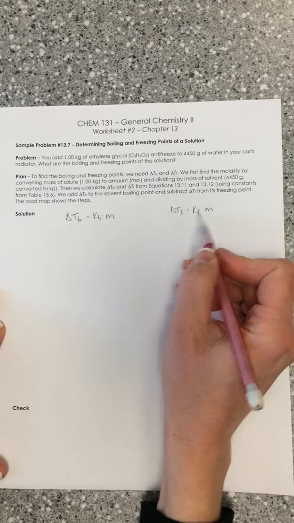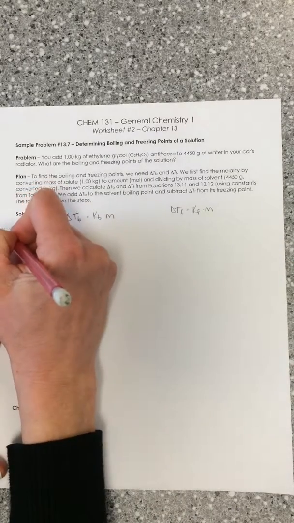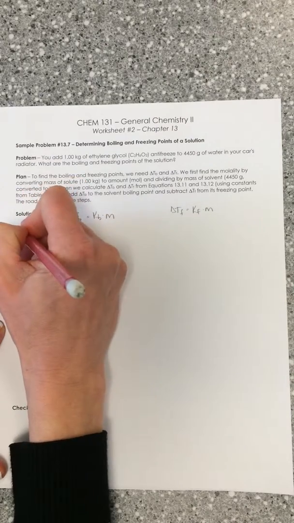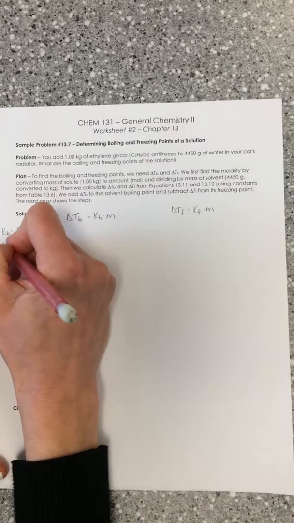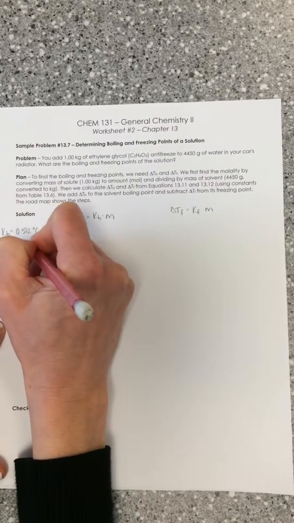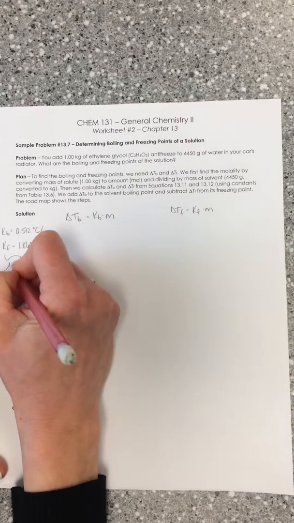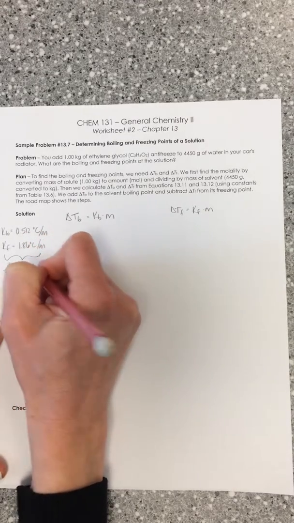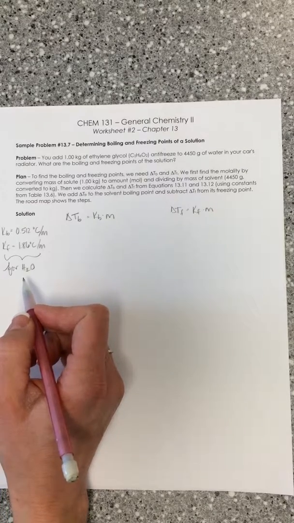Now, basically, here are two constants that have to be given. Kb is equal to 0.512 degrees C per molal. Kf equals 1.86 degrees C per molal. And again, these are both for water. They're for a specific solvent, and again, I'd have to give you that information.